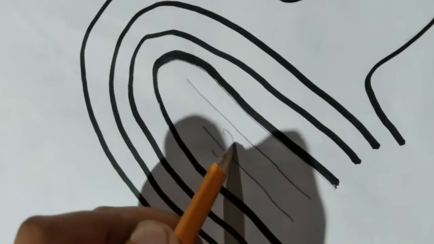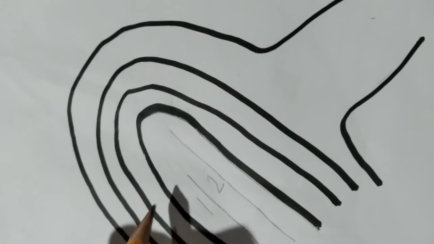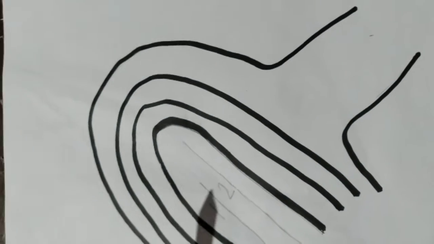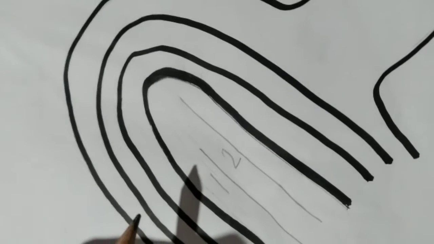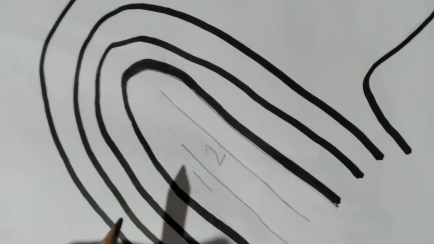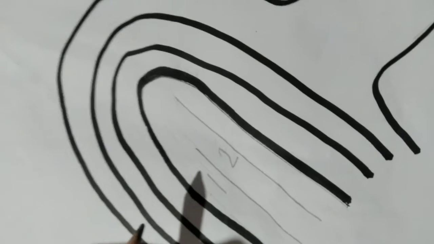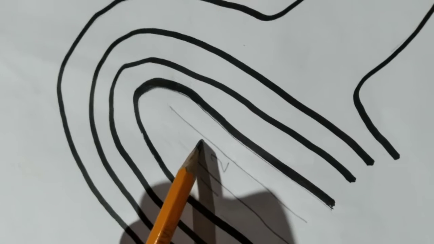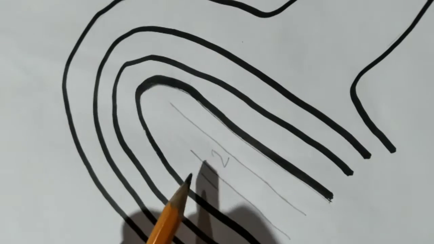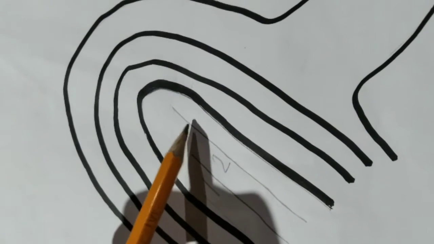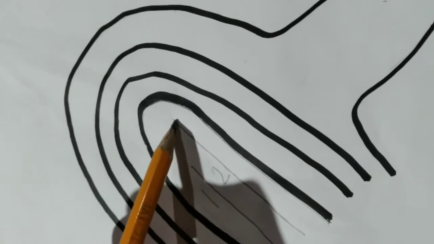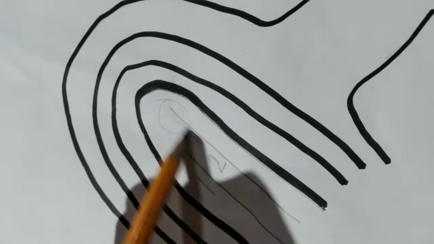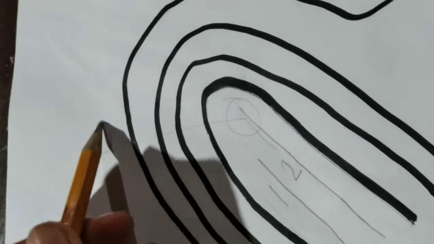Rule number 4 states that the one that has the higher shoulder line, the upper point of that ridge, is the core. So we have rod 1 and rod 2. Number 2 is higher, as you can see, so it is our core. Number 2 is our core in rule number 4.